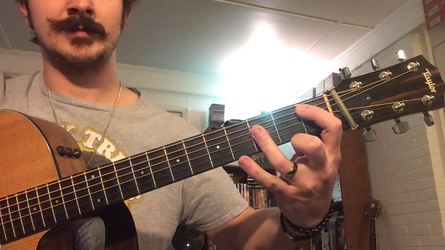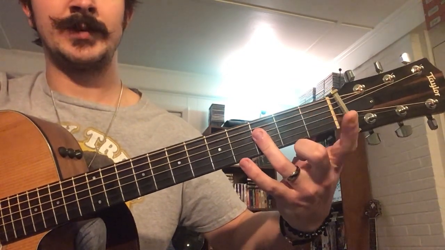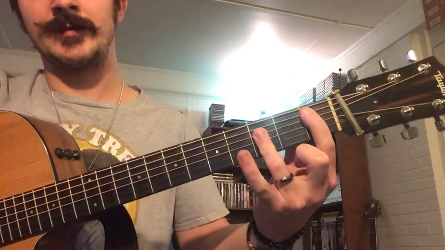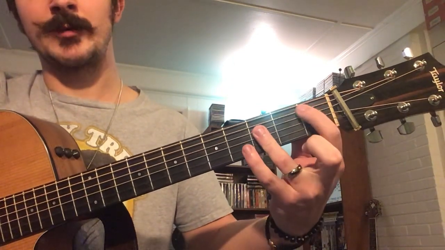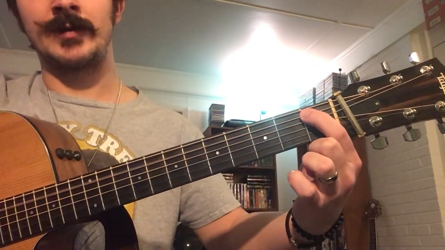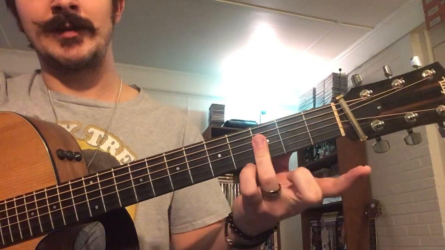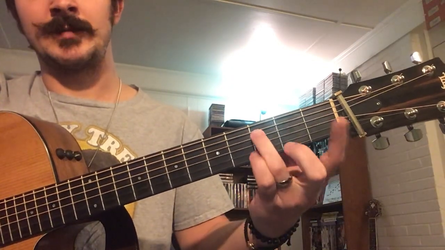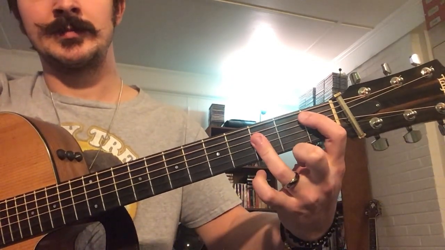Okay, so we got this one. It's the first one down there. And whenever I'm doing this bar, whenever I'm doing this version with my ring finger, I'm not barring with my pointer finger. I'm playing the 1st fret, and then I'm barring off with my ring finger. And that's 3rd fret of my D, G, B. Okay?